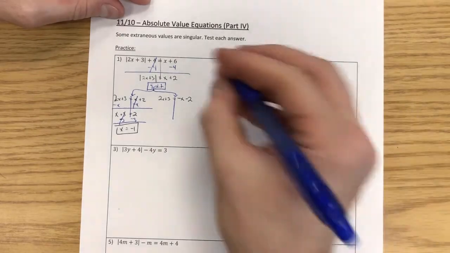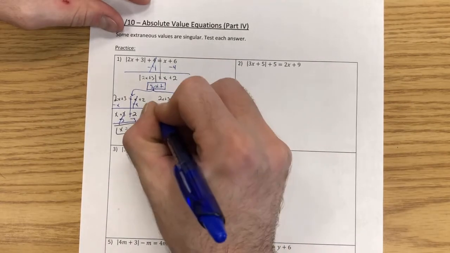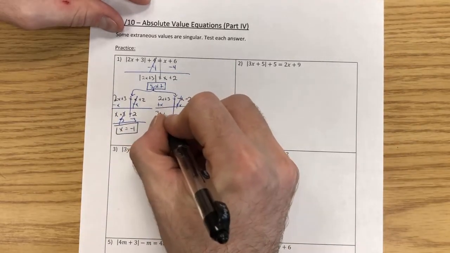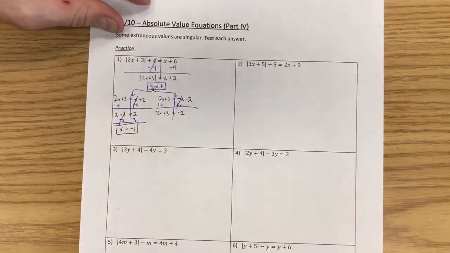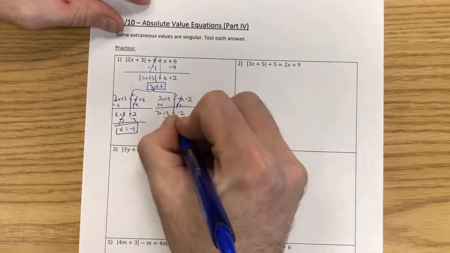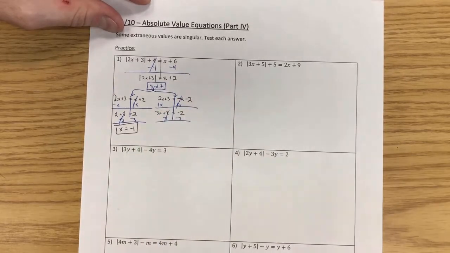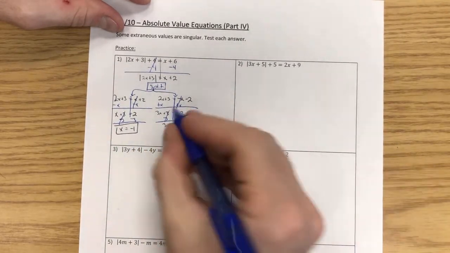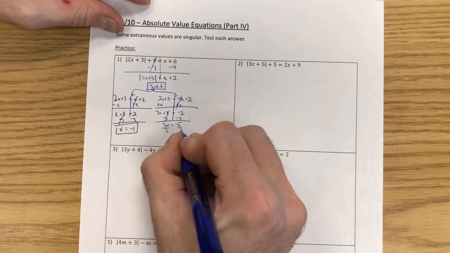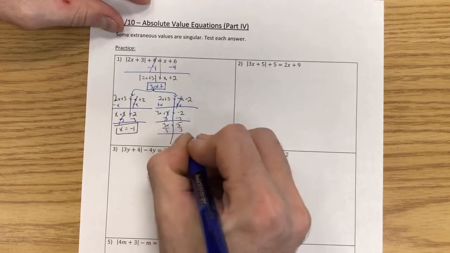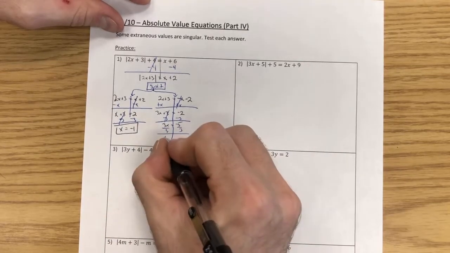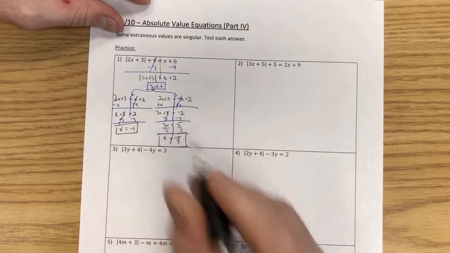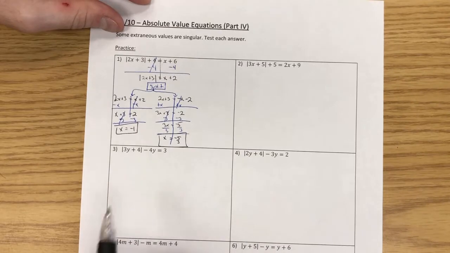My second option, when I add my x, that's going to cancel out. I have 3x plus 3 is negative 2. I subtract my 3, and I get 3x equals negative 5. And my final step is divide by 3. Let's extend this down a little bit further, which leaves me with my second answer of x equals negative 5/3. So those are the two answers that I'm going to have to check.